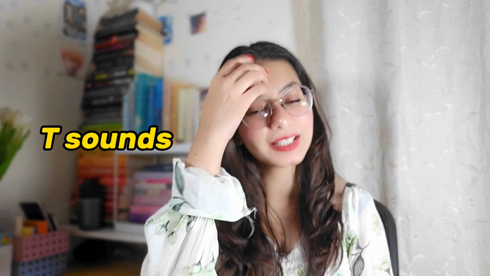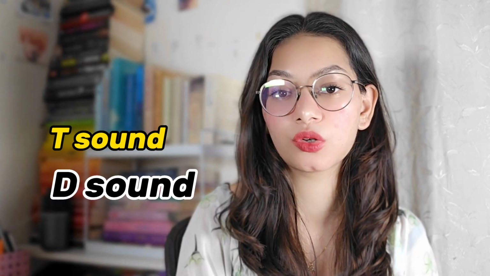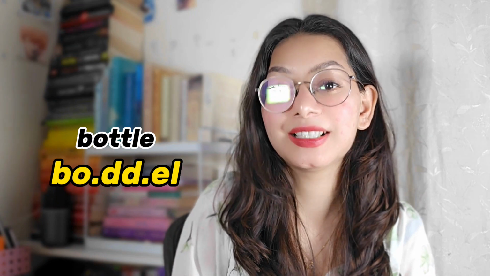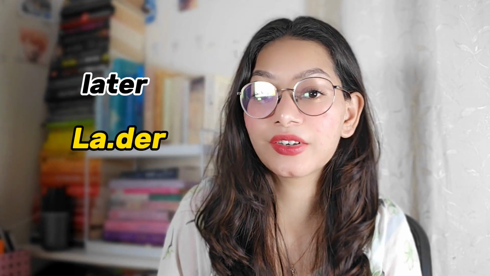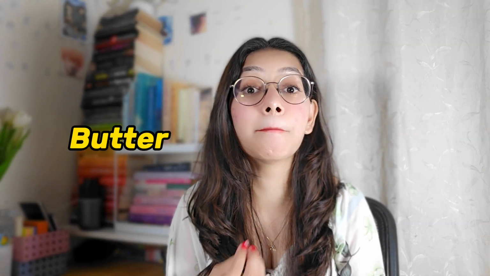The first sound that we need to take care of is the T sound. In the American English, the T sound is most commonly turned into a D sound. In this word bottle, the T sound would change into a D sound. Bottle becomes bottle, bottle. Another example would be water. Water will turn into water, water. Later, later. Duty, duty. Better, better. Butter, butter. So you can see that the T sound is changing into a D sound.